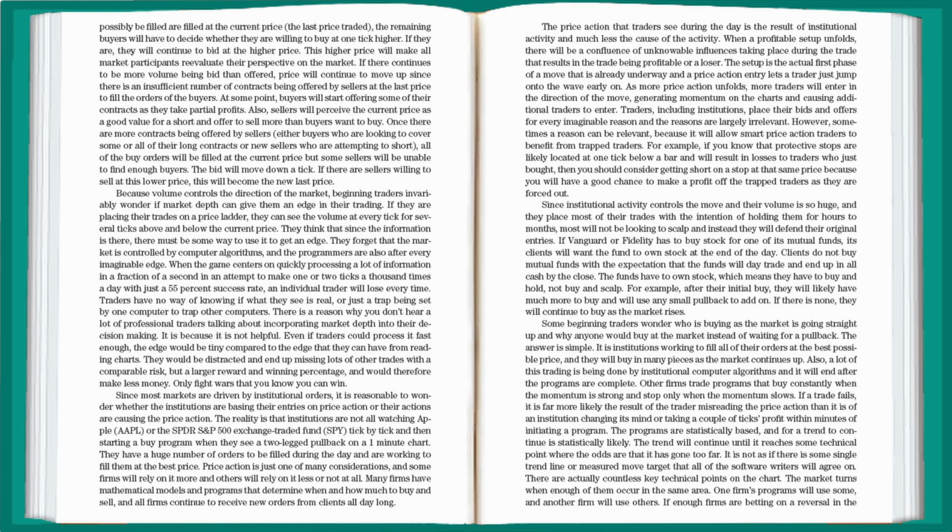But some sellers will be unable to find enough buyers. The bid will move down a tick. If there are sellers willing to sell at this lower price, this will become the new last price.